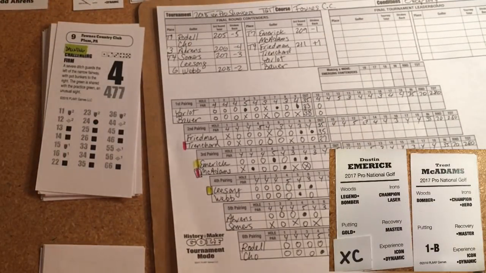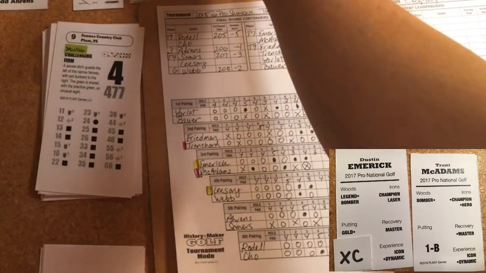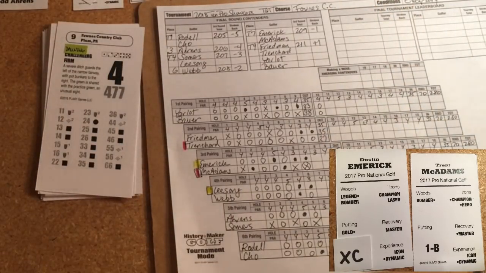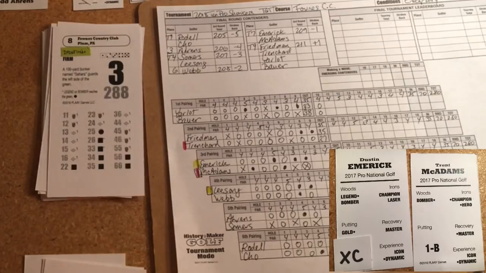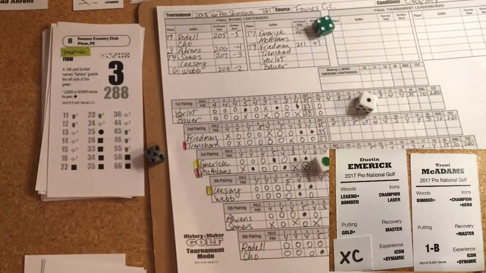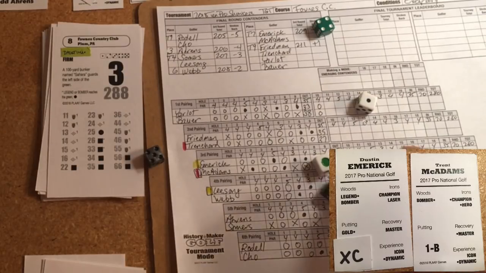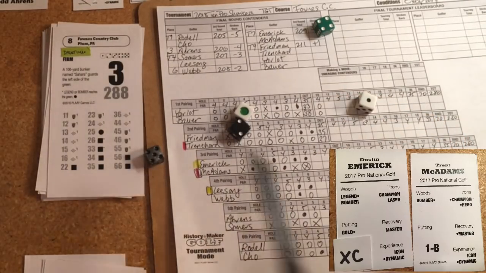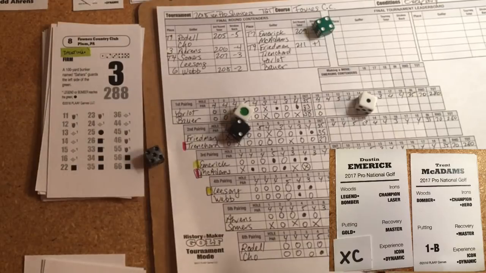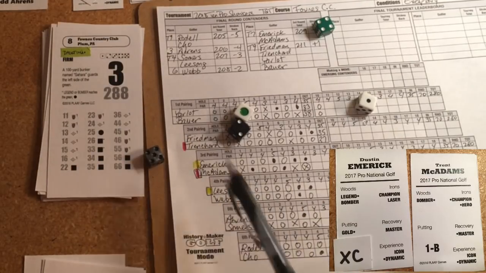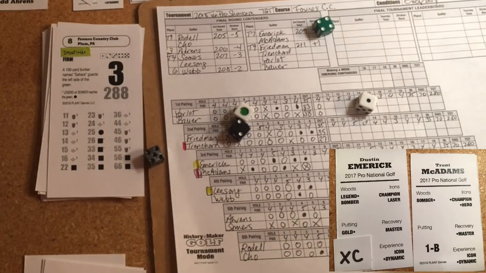Okay, so Emmerich and McAdams. McAdams with the double bogey on the 7th. So Emmerich will go first on the par 3. Does not get control because he needed a 4. It's 5 degrees of course control. You could, with extra control, a 4 would have helped him, but instead he gets a 1. 25. That is golf cam green.